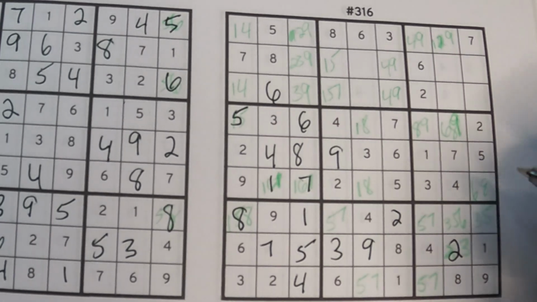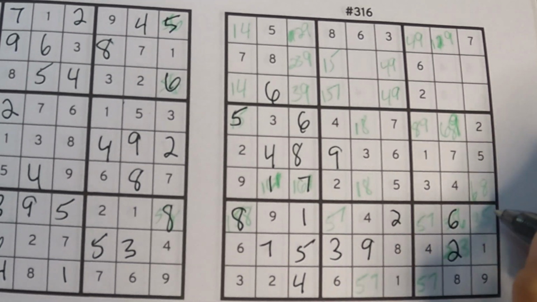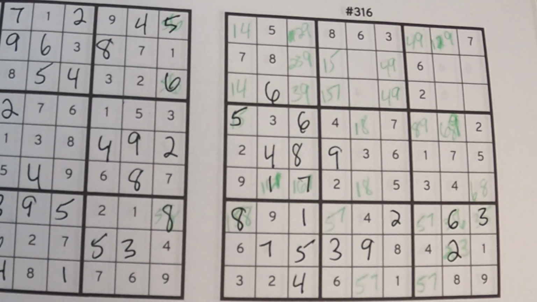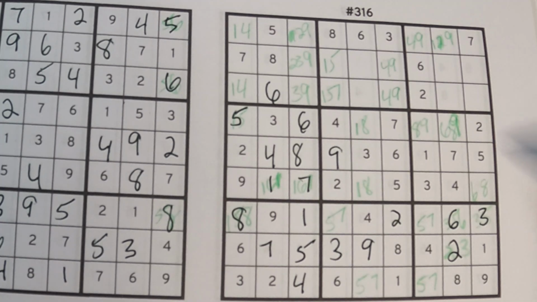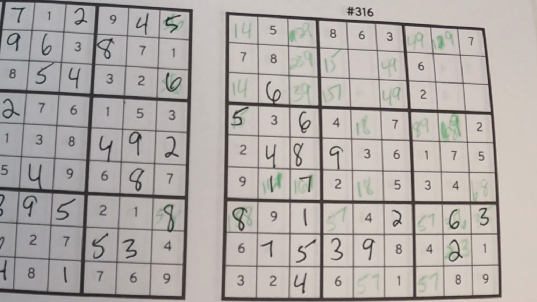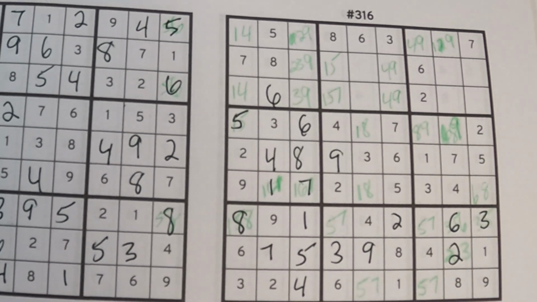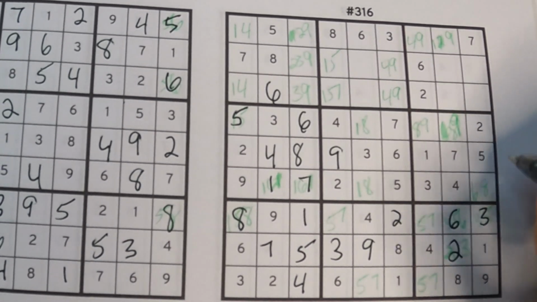So if we look, the only place the 6 can be in this box is here, and then that means the only place the 3 can be is here. And with that 6, we can get rid of this 6. And that means the only place the 6 can be in this box is here.